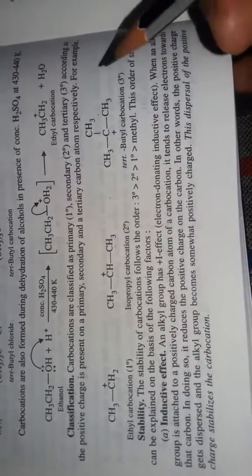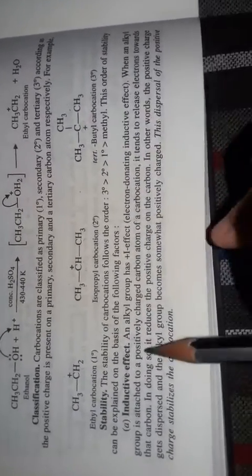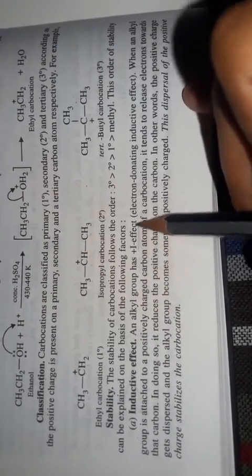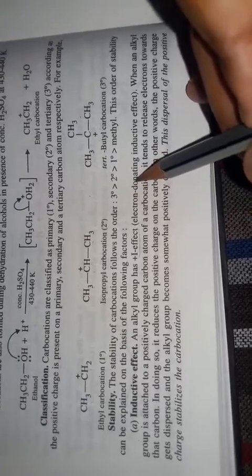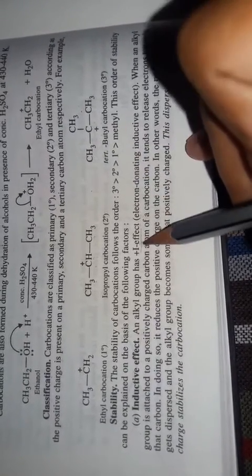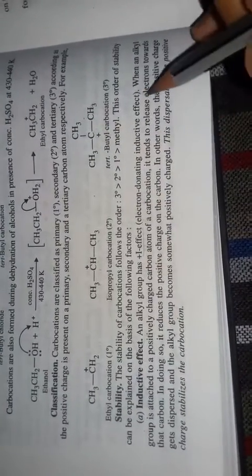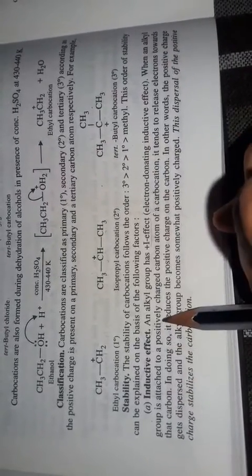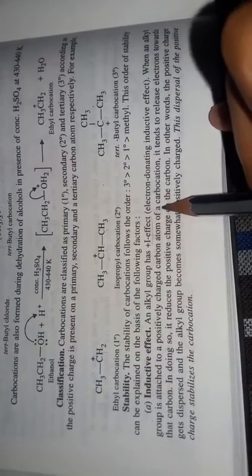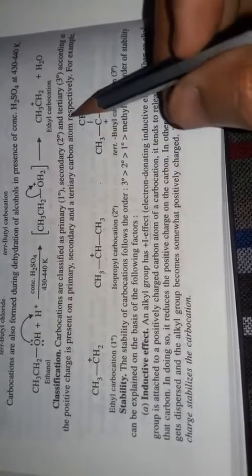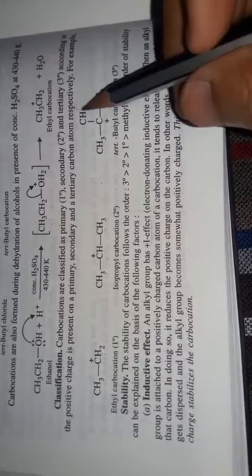Firstly, we discuss how carbocations are stabilized. First is the inductive effect. According to the inductive effect, the plus I effect is responsible for the stability of carbocations. When an alkyl group is attached to the positively charged carbon atom of a carbocation, it is electron donating.